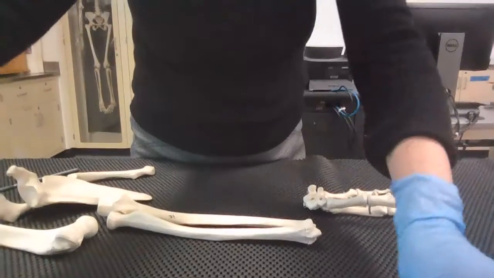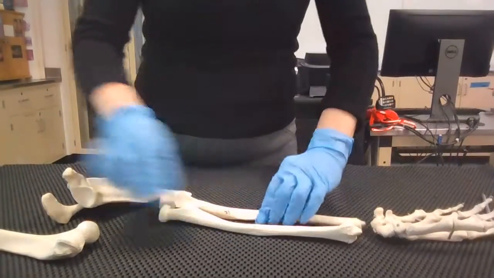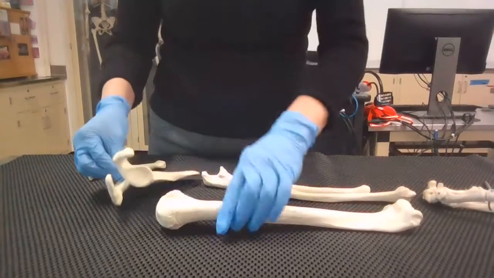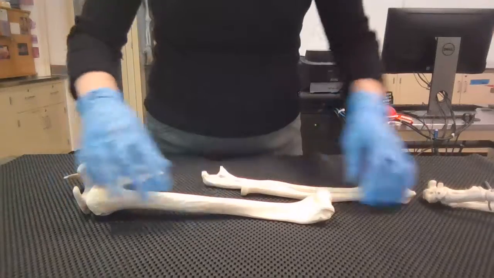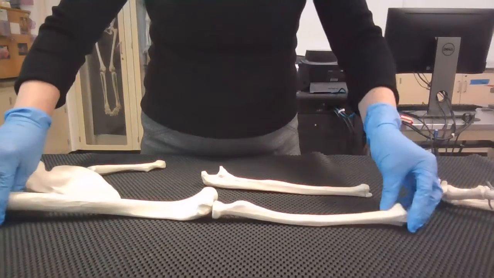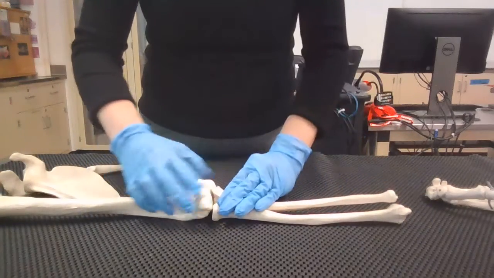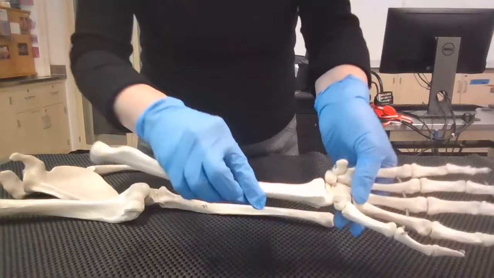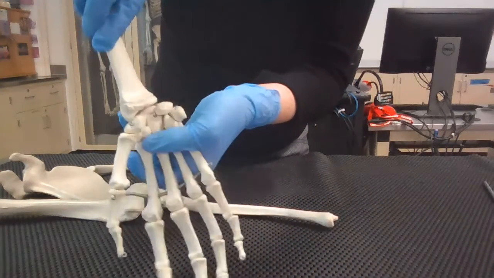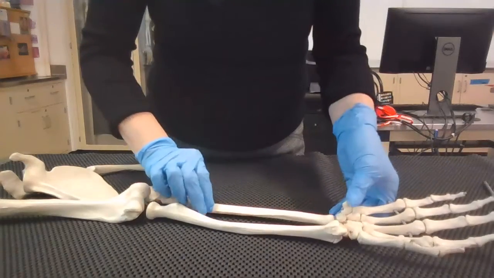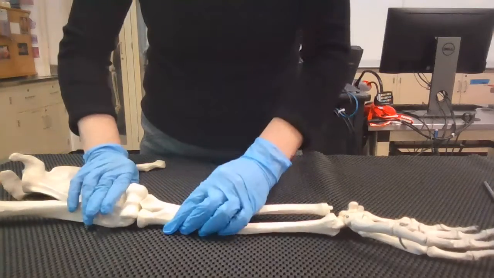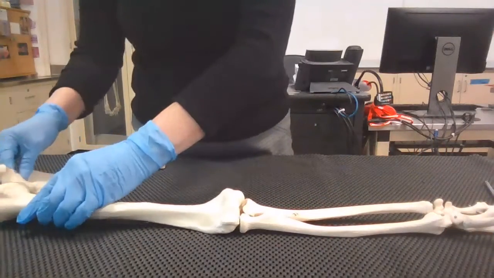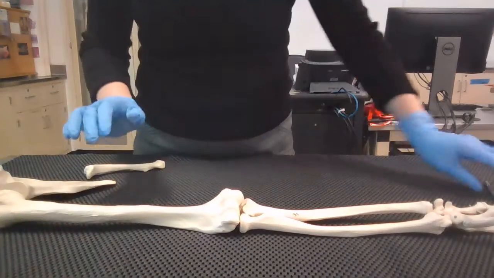Okay, so let's see if I can now put this upper limb together again. So glenoid cavity, head of humerus, radius to the capitulum, ulna to trochlea, and then radius is going to articulate with the biggest bone, that is scaphoid. So radius articulates with scaphoid, and yeah, that's our upper limb.